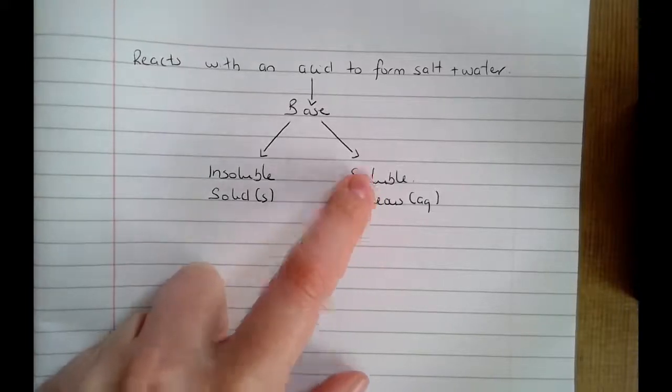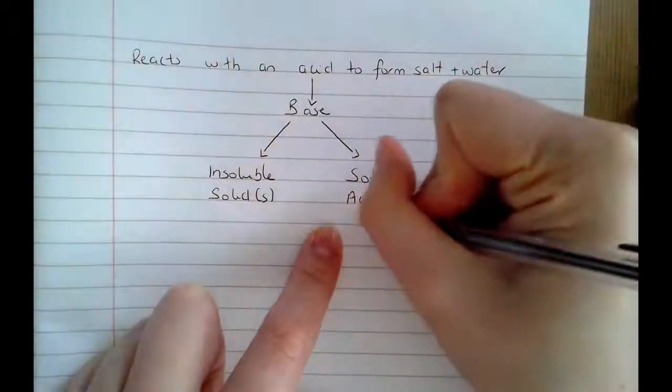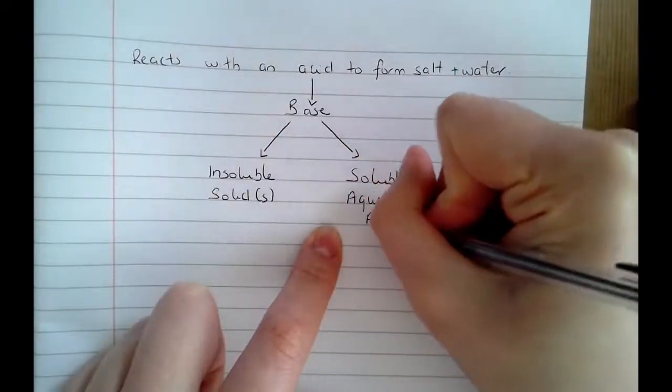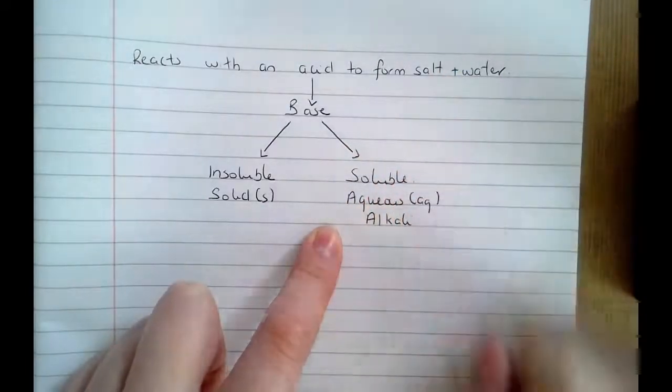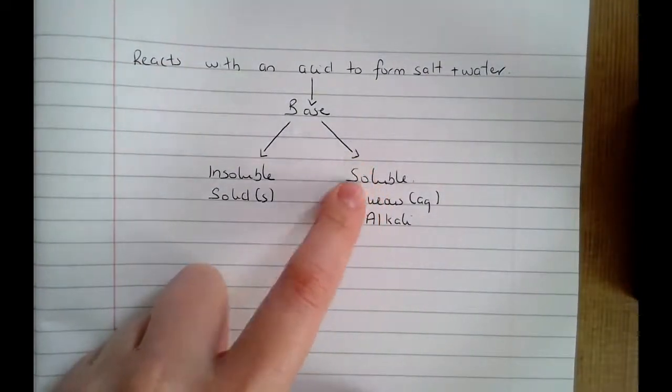Bases that are soluble in water have a special name, and that name is alkali. So we've come across alkalis before, but they're just bases that are soluble in water.